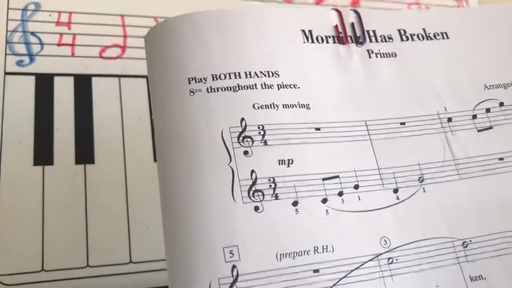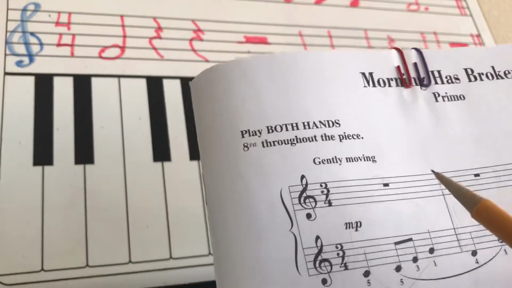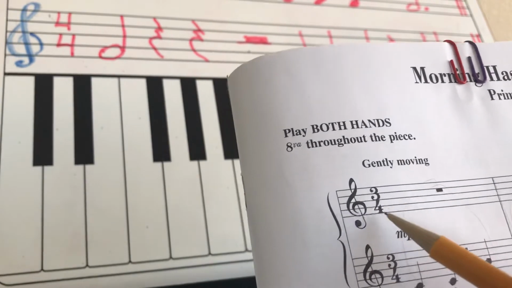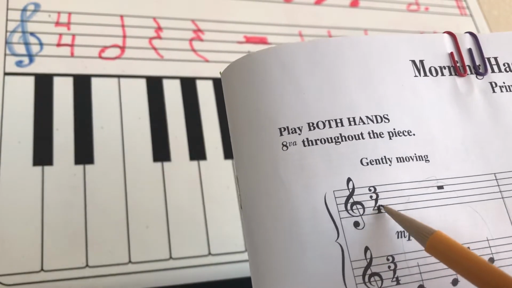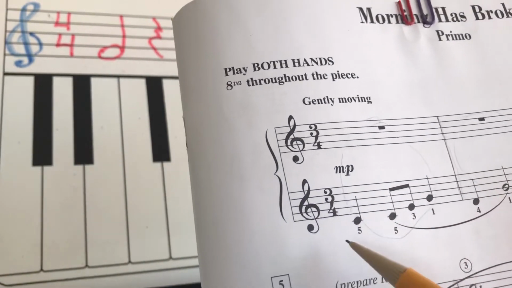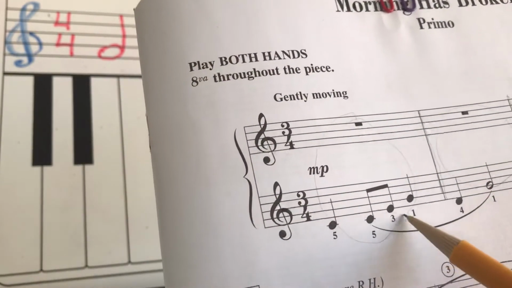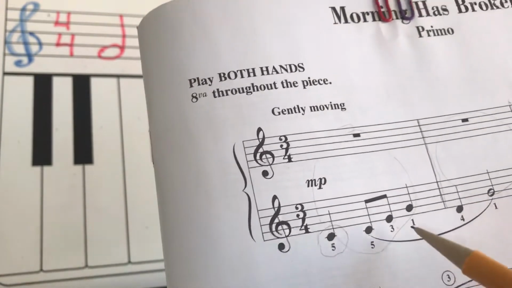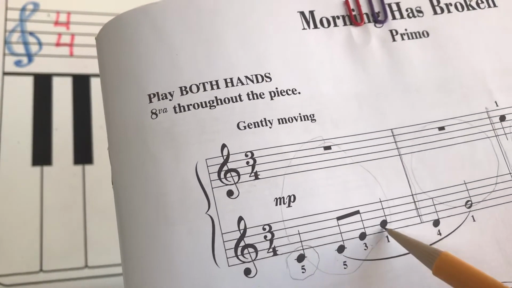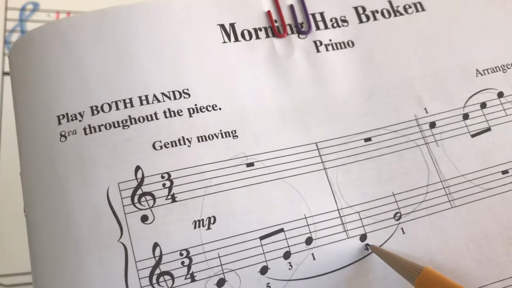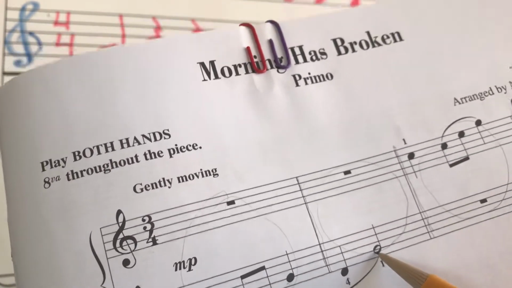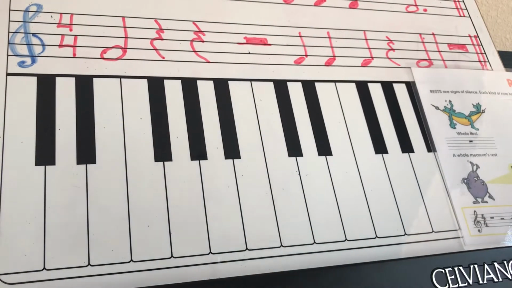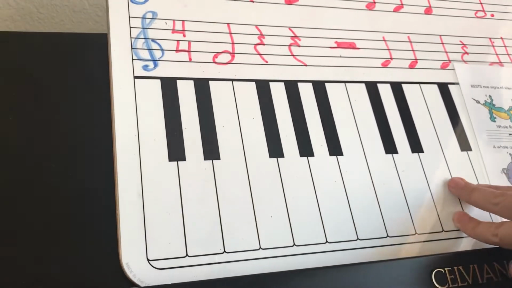right? So look, here in this piece we have 3/4. Our time signature is 3/4, which means that we have 3 beats in each measure. Let's count. Eighth notes, we count like 1 and. So this is 1, 2 and 3. 1, 2, 3, right? In your homework, you had to put bar lines. So let's take a look at it.